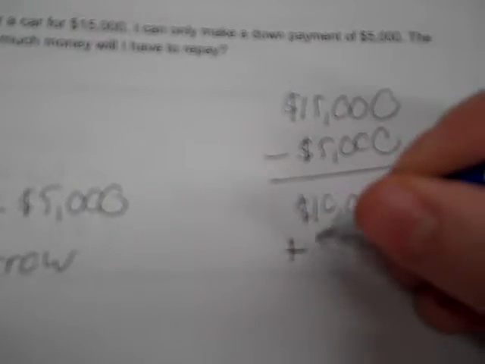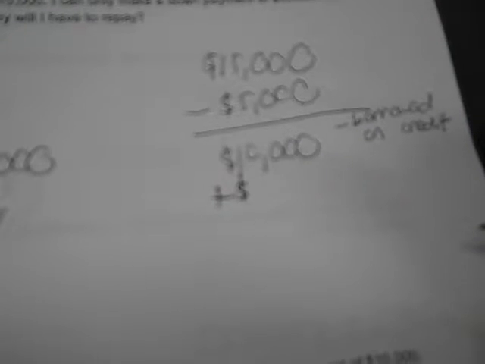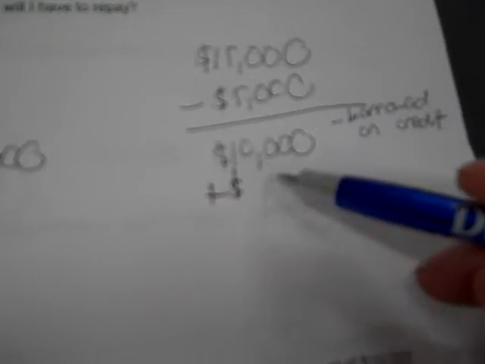So I need to add, okay? And what do I need to add? I need to find the money I need to add, because when I pay this amount, this is like a thank you.